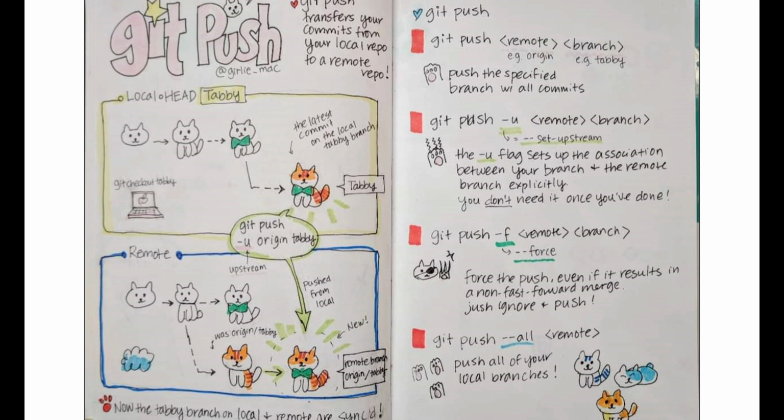The -u is used to set up the association between your branch and the remote branch explicitly. If you want to change your file from the master branch to the sub branch, you need to use this Git push -u.